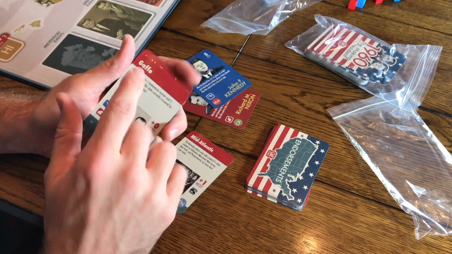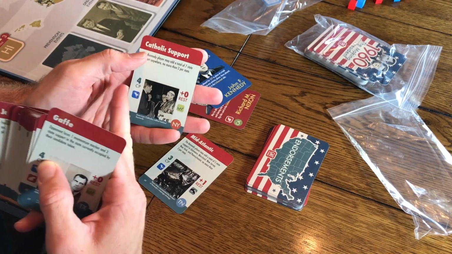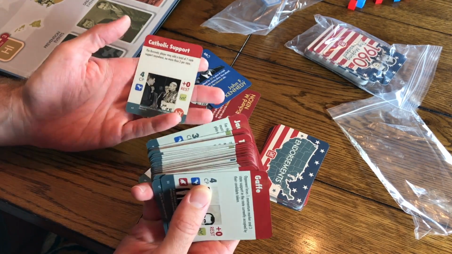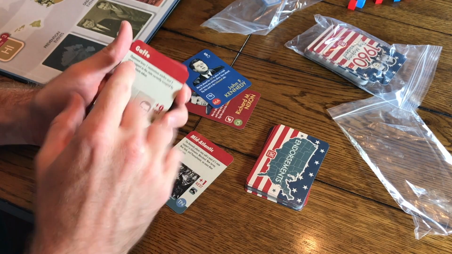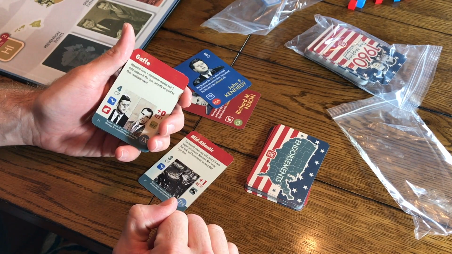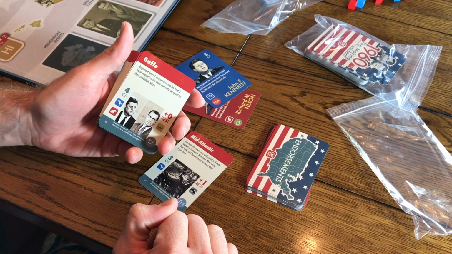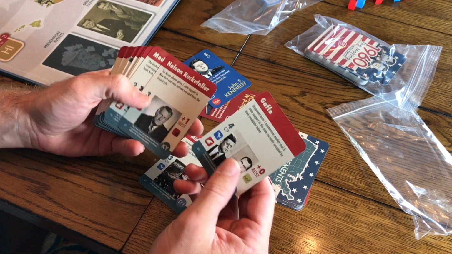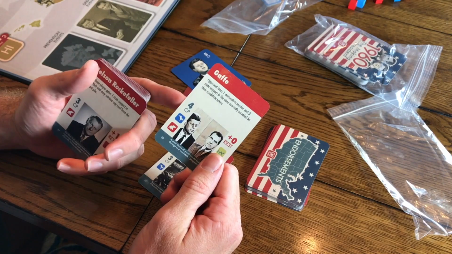This is another one, GAF. This is a great card. Notice that that one was just for the Democrats. It works better for the Democrats as a Democrat event. This one works for either. This is GAF. It says opponent loses 1 momentum marker and 3 state support in the state currently occupied by their candidate token. So this one could be played for either the event or the 4 campaign points.